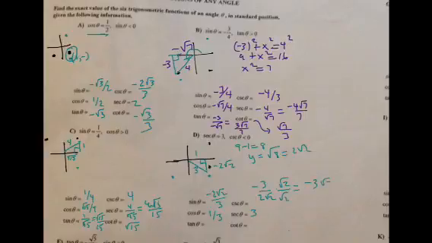Negative 3 radical 2 over, now this becomes 2 times 2, which is 4. Tangent is y over x, so negative 2 radical 2 over 1. And then cotangent would be the reciprocal of that, so negative 1 over 2 radical 2. Again, we rationalize, and so you get negative radical 2 over 4.